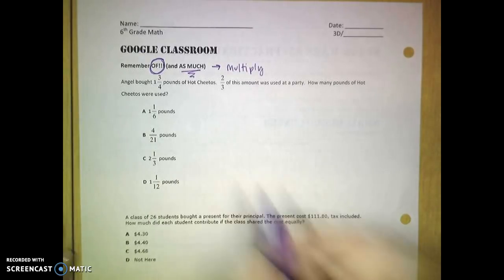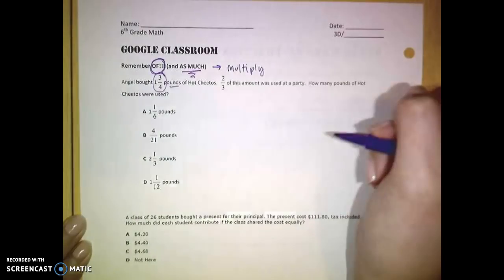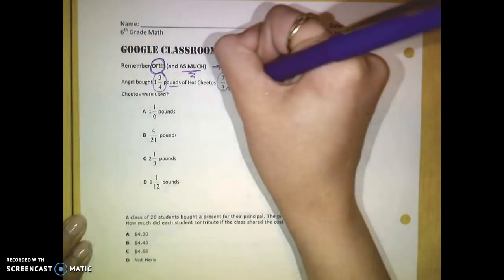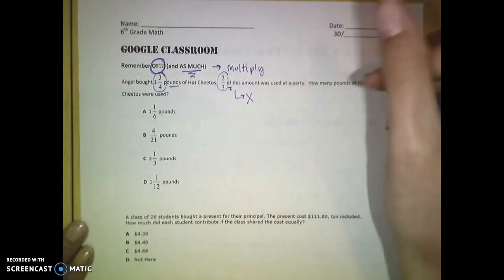So starting in this first problem, we have Angel bought 1 3/4 pounds of hot Cheetos. 2/3 of this amount, telling us to multiply, this amount was used at a party.